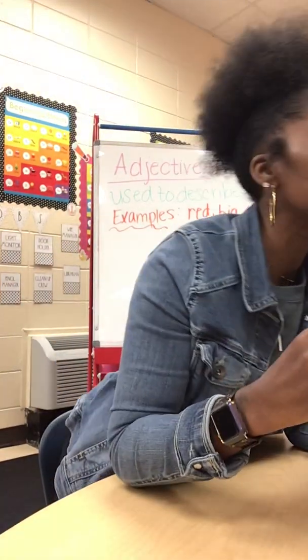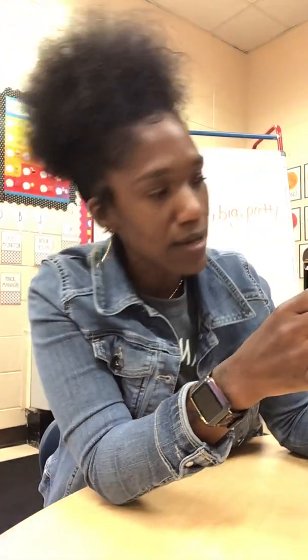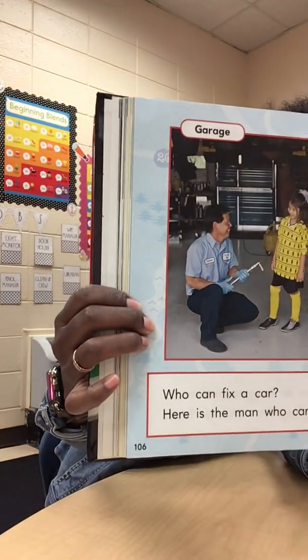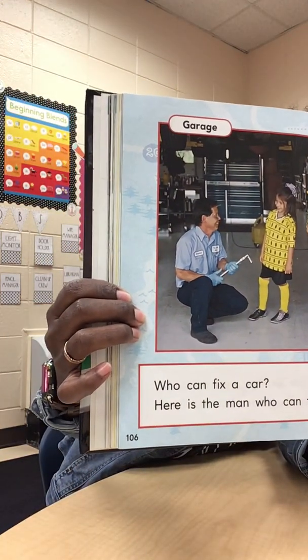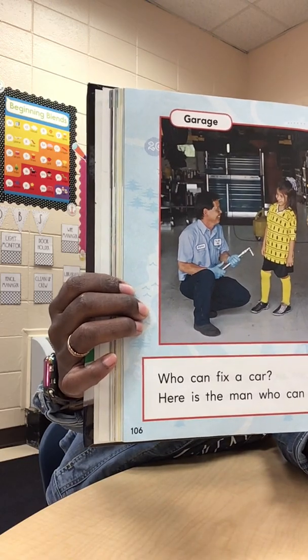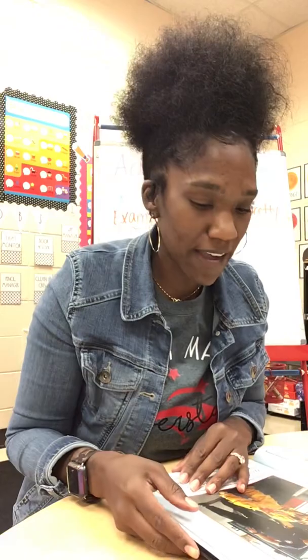So where is she in that first picture? Right. Yep, she's in a garage. She's in a garage where they are working on cars. What about this picture? Firehouse. She is at the firehouse. She's a firefighter. Well, she's not a firefighter. Well, this lady is a firefighter back there. Lucia is not a firefighter.